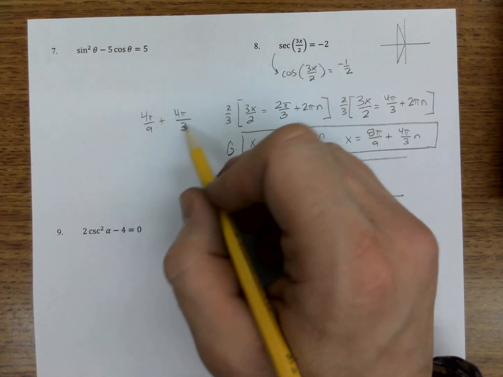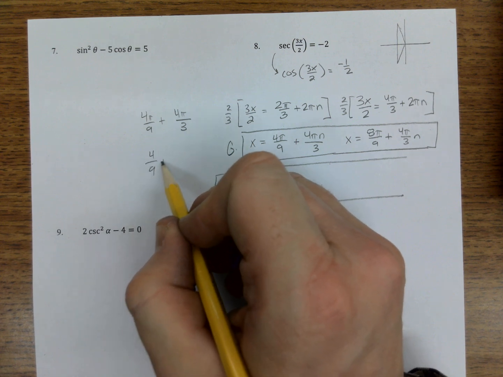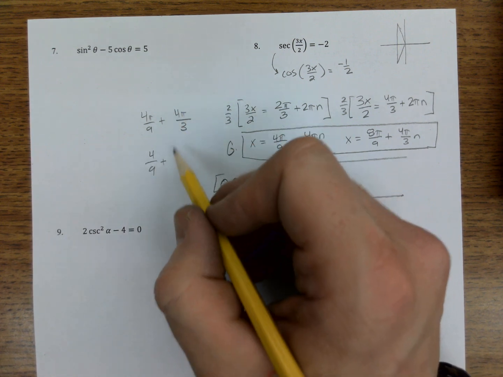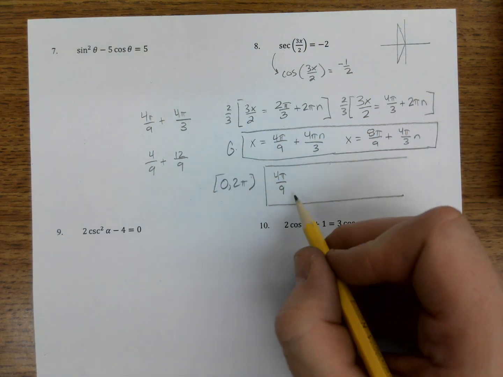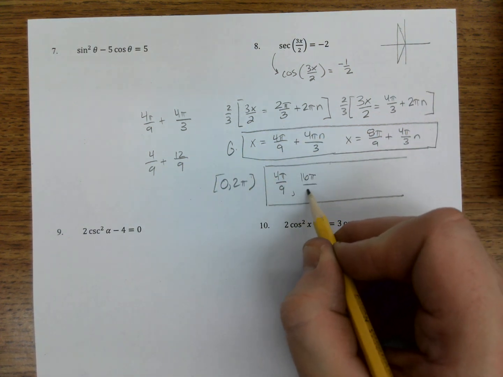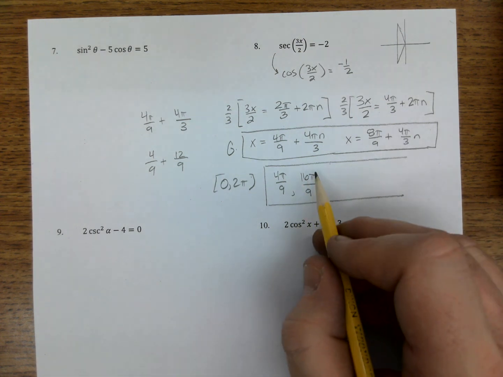And if I add on this, I have 4/9. What is this? If I multiply it by 3, that's 12/9. So if I add on that, I have 16 pi over 9. That's going to be my second solution.